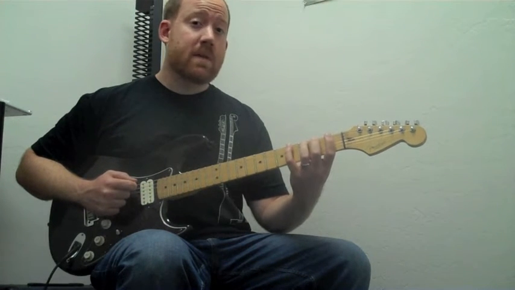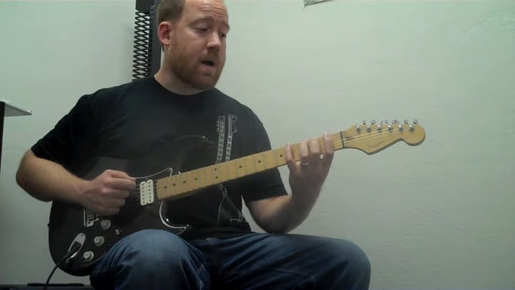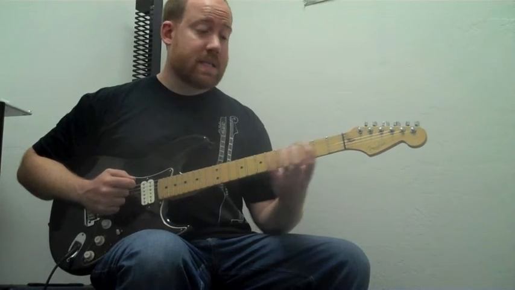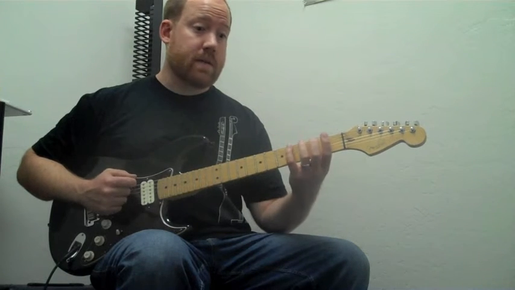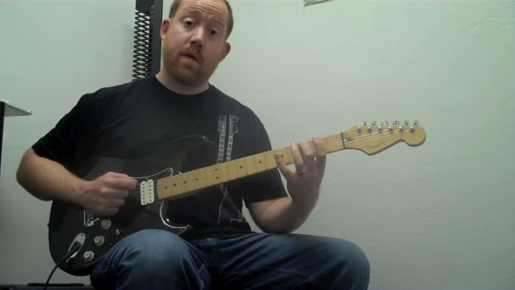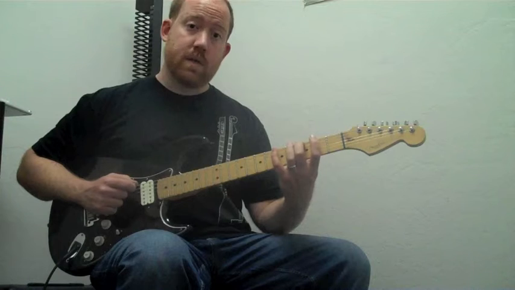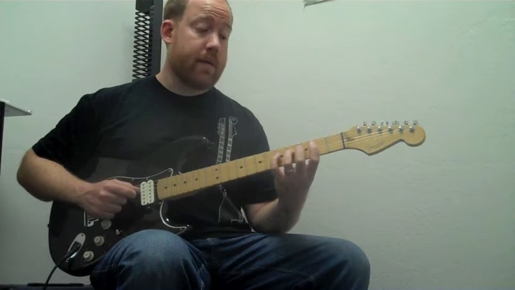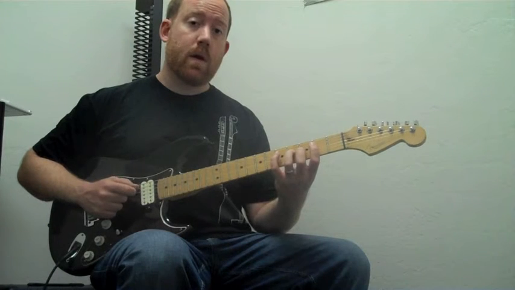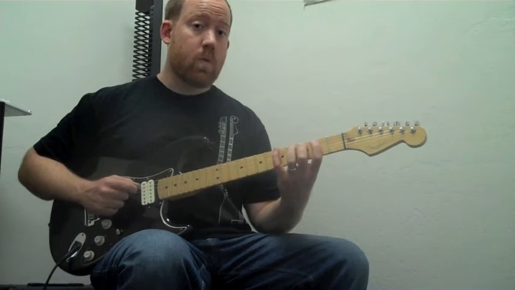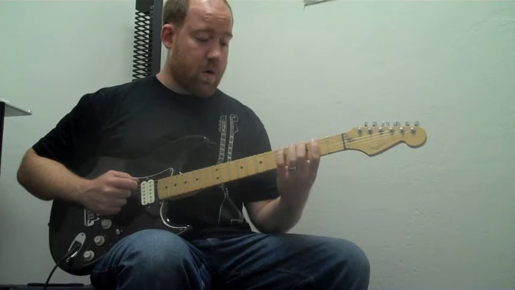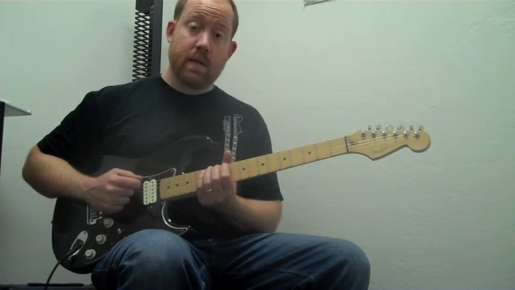Now the beauty about scale patterns on the guitar is that pattern can be played on any fret to get all the different major scales. So I can start it on the 3rd fret and do the same thing. 2, 4, 1, 2, 4, 1, 3, 4, 4, 3, 1, 4, 2, 1, 4, 2. I can go all the way up to the 12th fret and do it there.